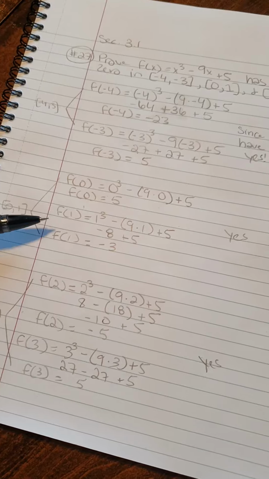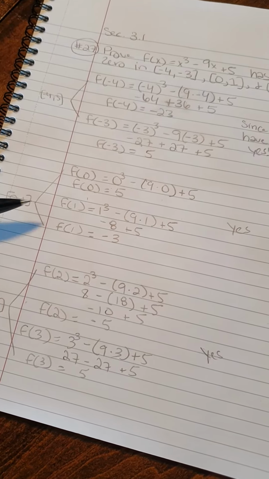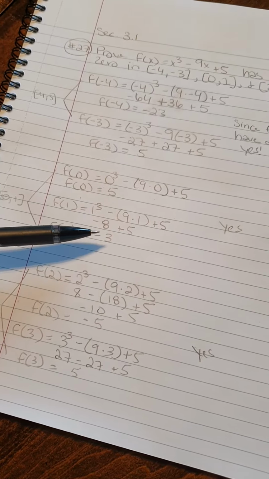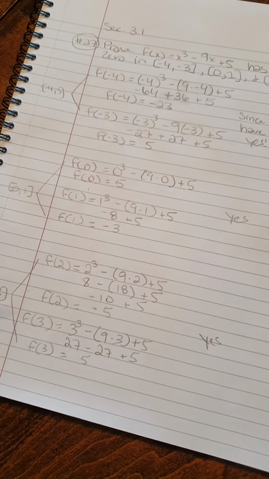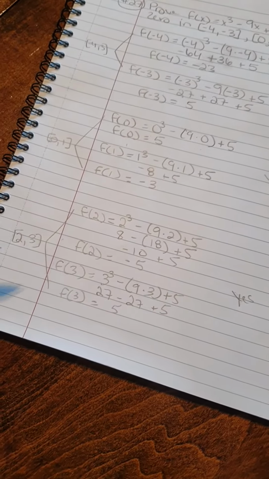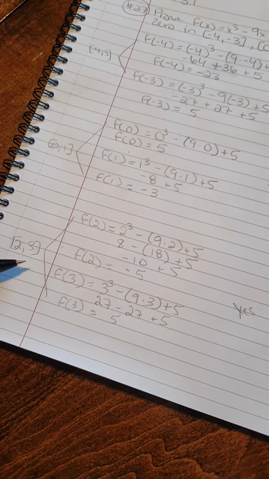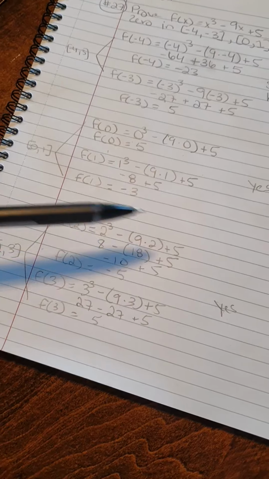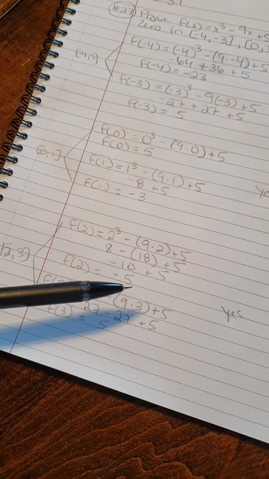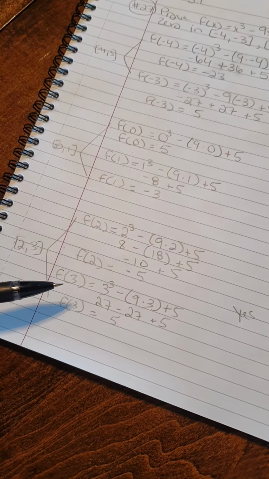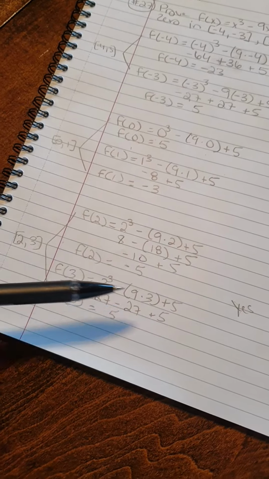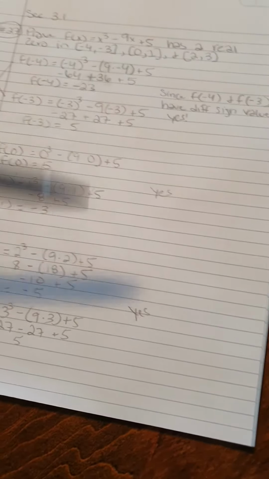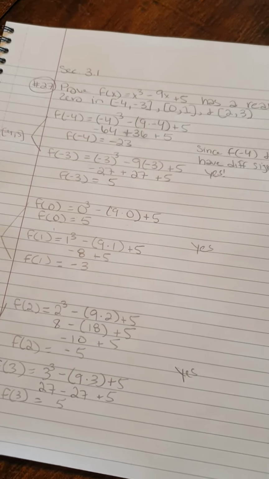And then you put in f of 1 because that's the second part of your interval, and you wind up with -3. So 5 and -3 are opposite signs. So yes, that proves that you have a real 0. And then 2 comma 3, we've got f of 2, break it all down, winds up with -5. And then f of 3, put your 3 in, you break it all down, and you wind up with +5. So yes, all three of those intervals have real zeros.